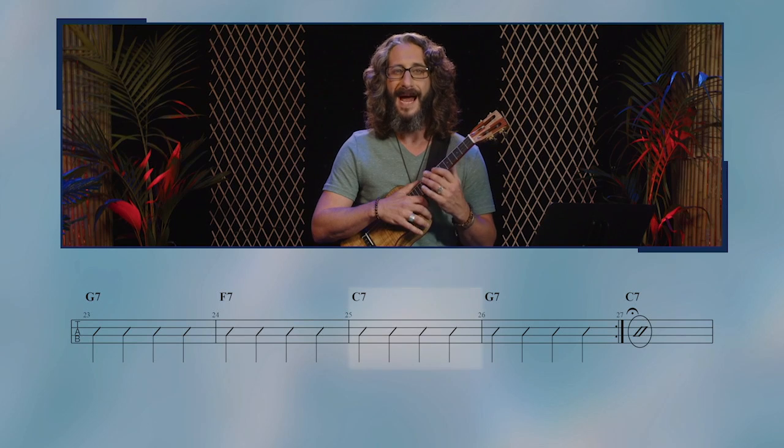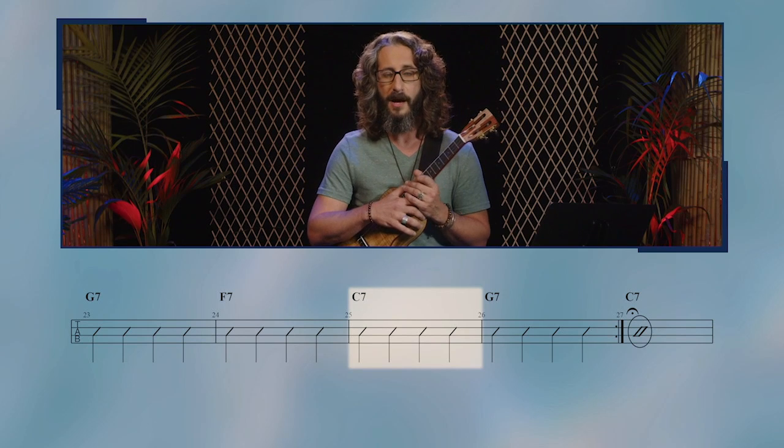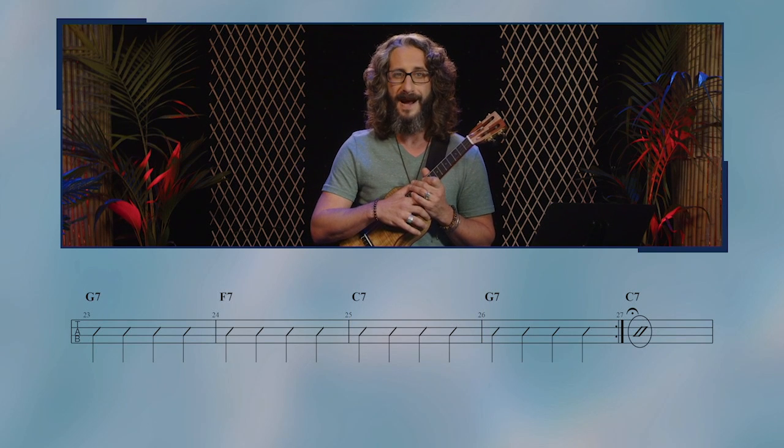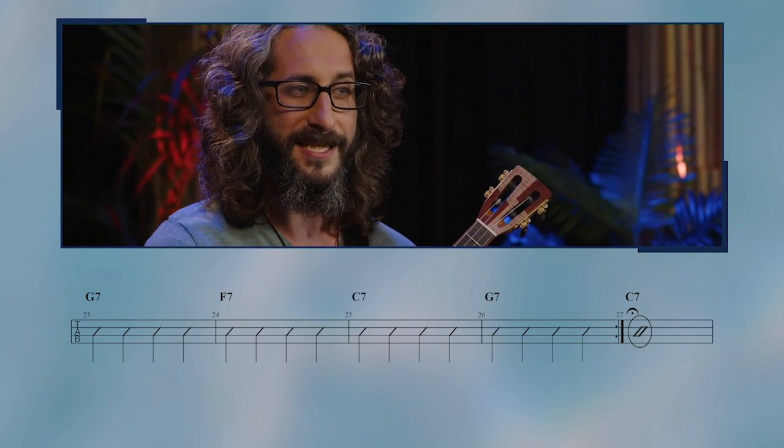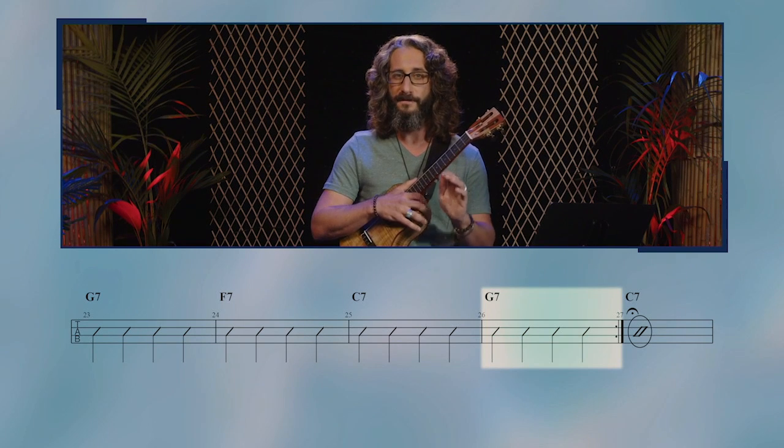After that, back to C7, our home base, or our tonic for the key of C, 1 measure, 4 counts, and then the final measure, which is intended to take us back to the beginning of the entire chord progression, will be 1 measure, 4 counts of G7.